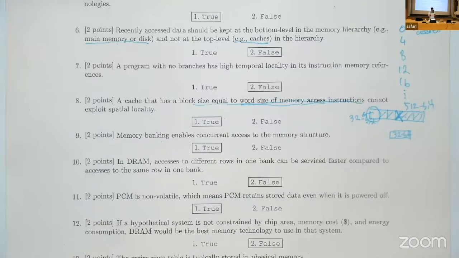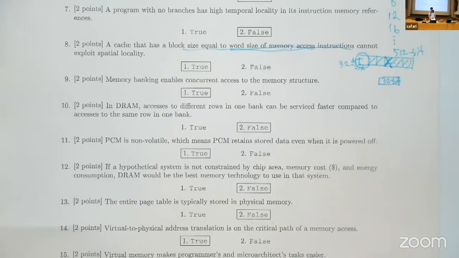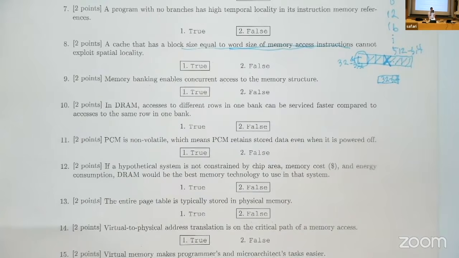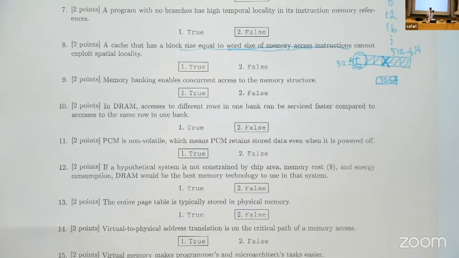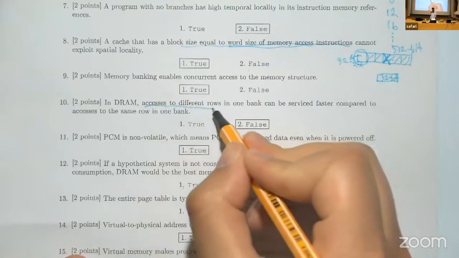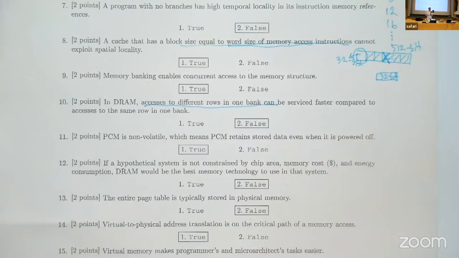Okay, 10 is in DRAM, accesses to different rows in one bank can be serviced faster compared to accesses to the same row in one bank. This is false. So the first clause is describing, so this part, different rows in one bank. This is describing a row conflict.